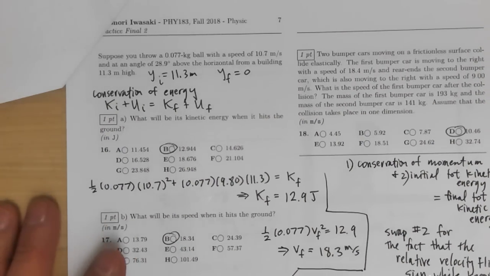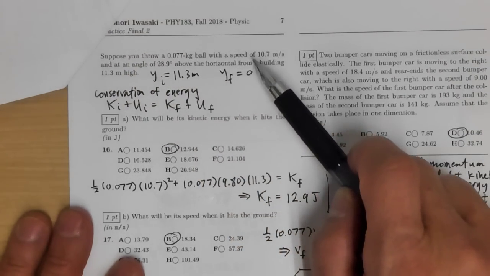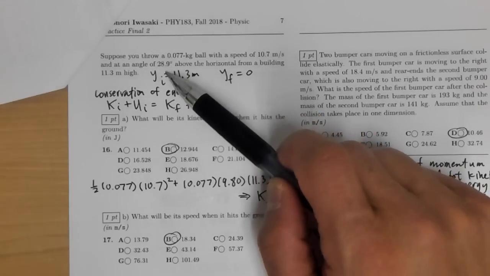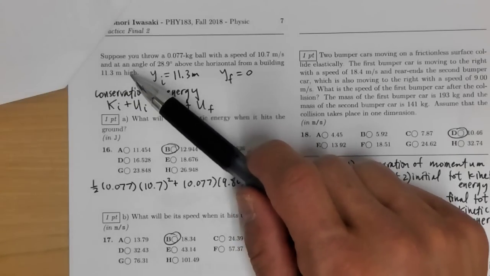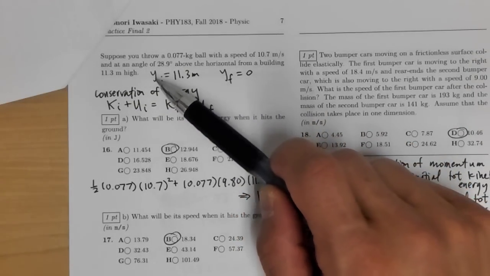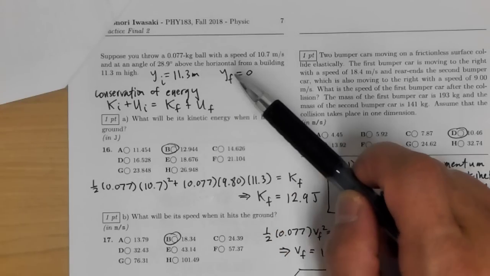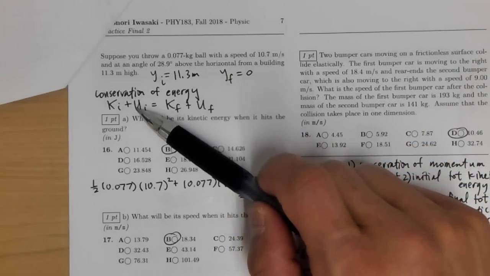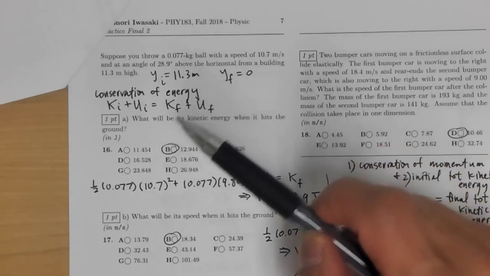Okay, let's go on. Suppose you throw a 0.077 kilogram ball with a speed of 10.7 meters per second at an angle of 28.9 degrees above the horizontal from a building. It's 11.3 meters high. So we have the initial height 11.3 meters. The final height is 0. Using conservation of energy, Ki plus Ui is equal to Kf plus Uf. Now we'll plug in the values.